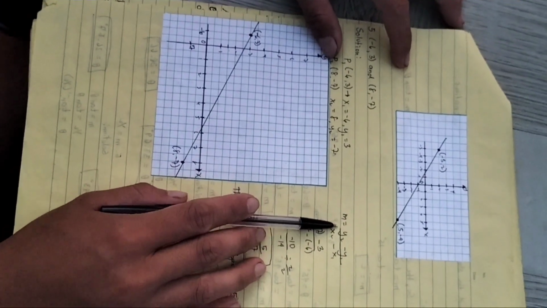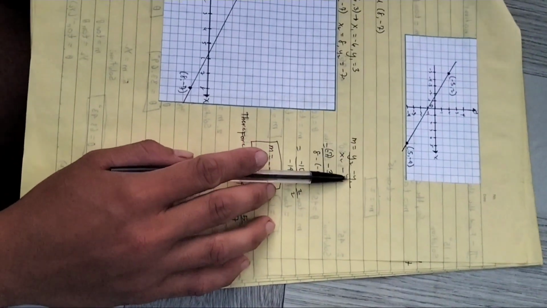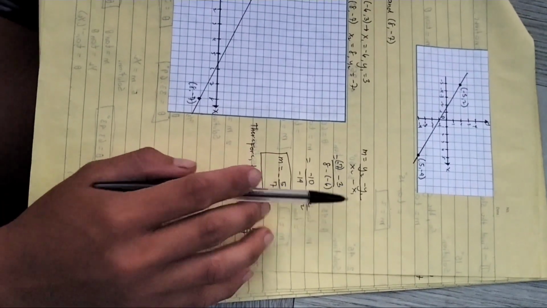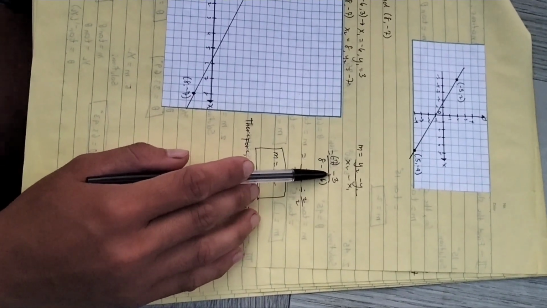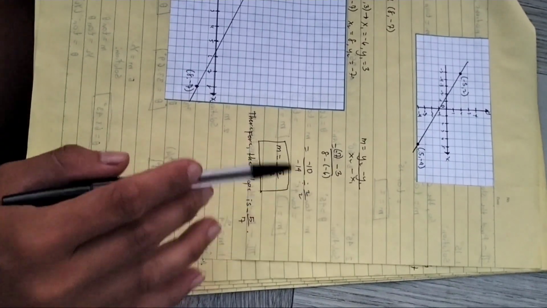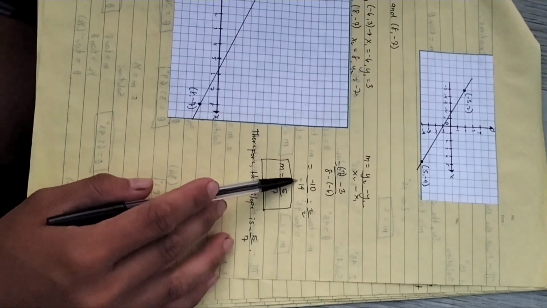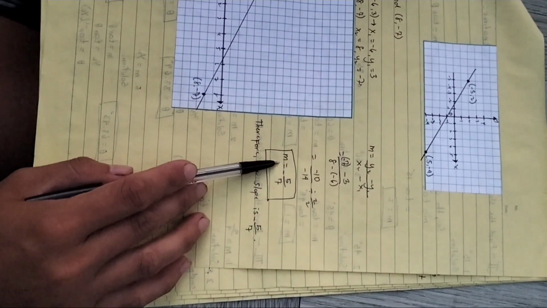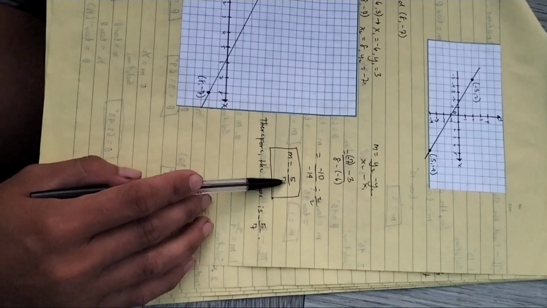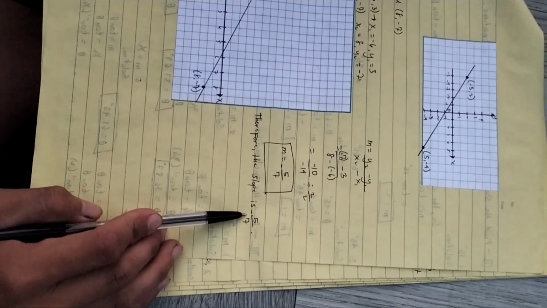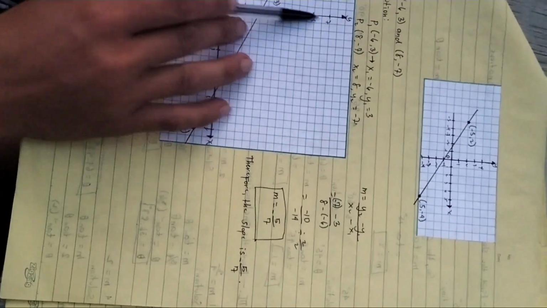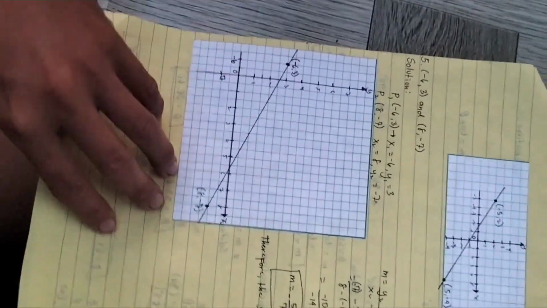So this is the formula of slope. Y sub 2 minus y sub 1 over x sub 2 minus x sub 1 is equal to negative 7 minus 3 over 8 minus negative 6 is equal to negative 10 over 14, divided by 2. So slope is equal to negative 5 over 7. Therefore, the slope is negative 5 over 7. So this is the graph of number 5.